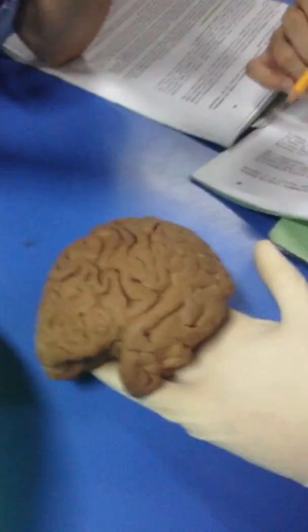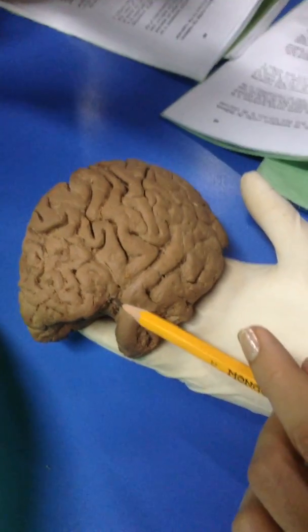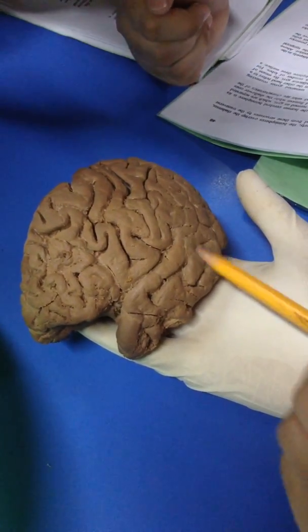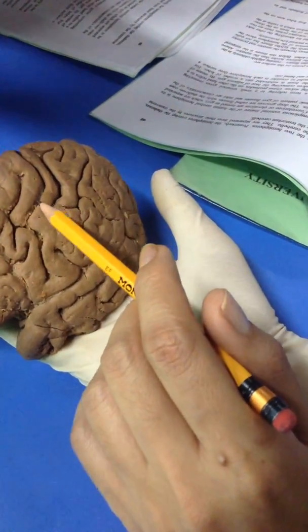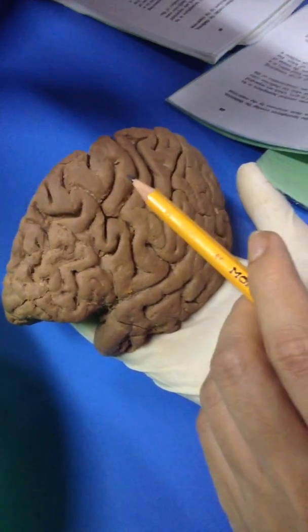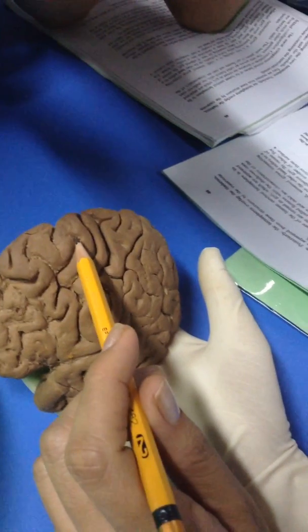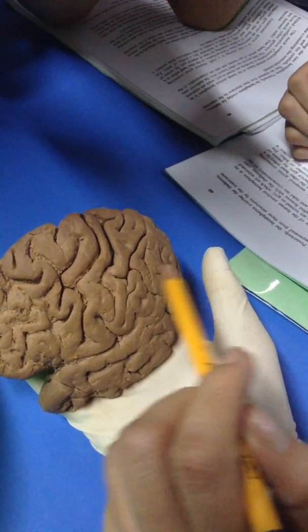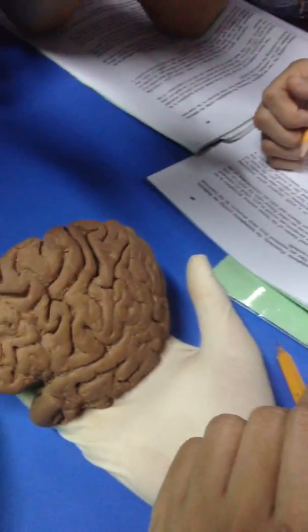Where's your Sylvian fissure? It's your Sylvian fissure, right? So where is your central sulcus of Rolando? Yes, this one here. Okay, so anterior to that would be your precentral gyrus, and posterior to this one is your postcentral gyrus. So anterior to your precentral gyrus, you have your precentral sulcus, and at the back of your postcentral gyrus, your postcentral sulcus.